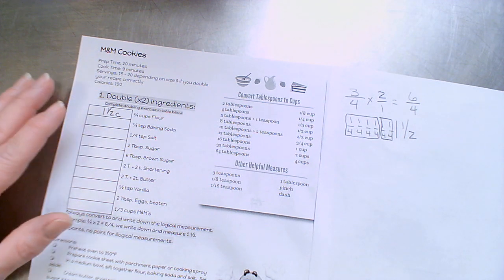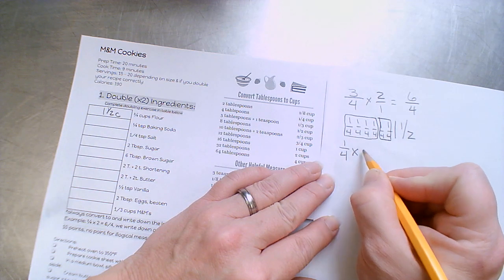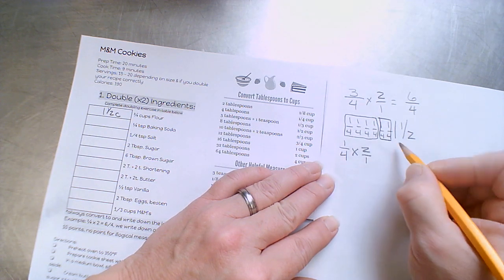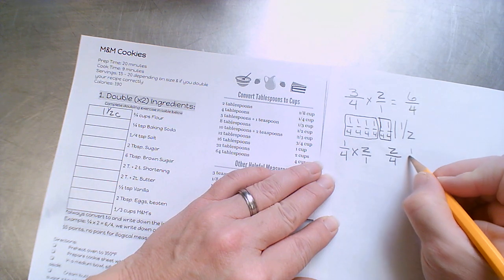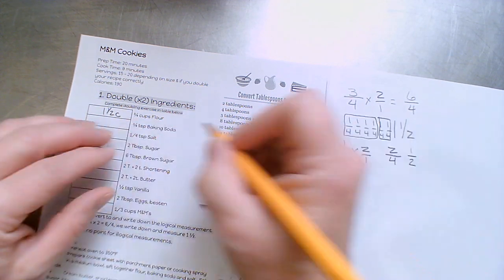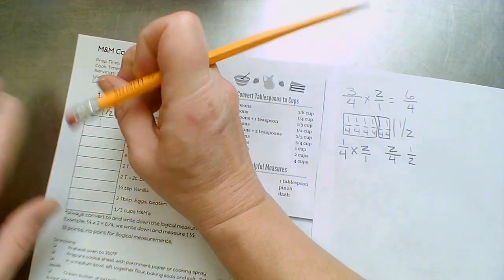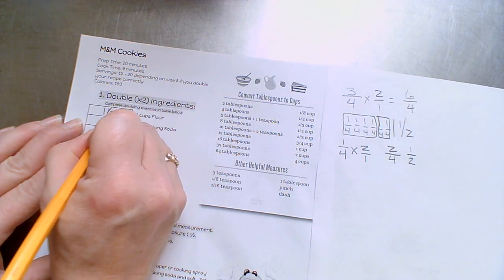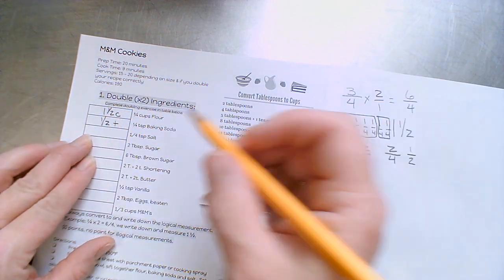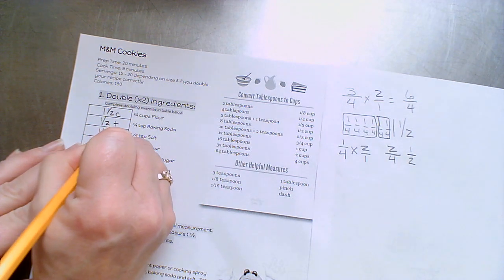One-quarter teaspoon baking soda. Two-quarters simplifies to 1/2 teaspoon. Make sure you write your unit. We have a duplicate, so we know we have 1/2 here.